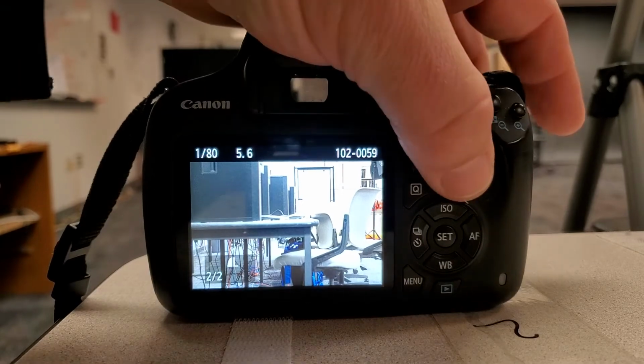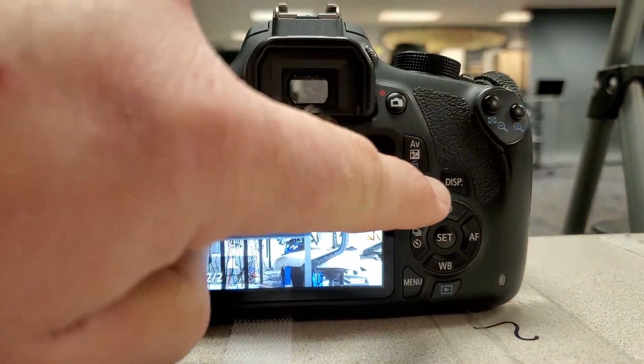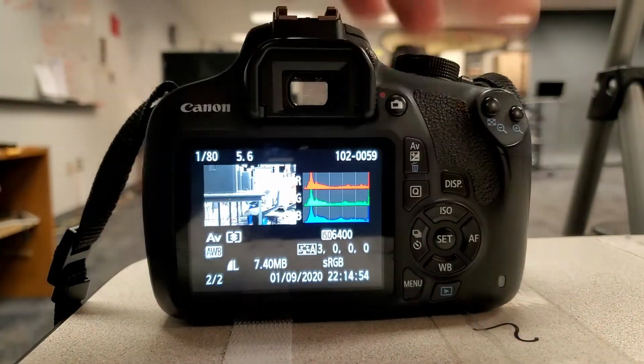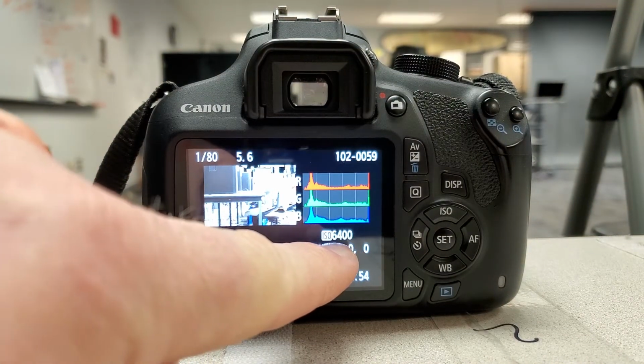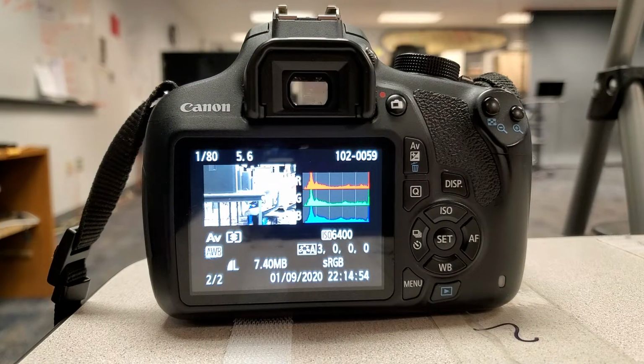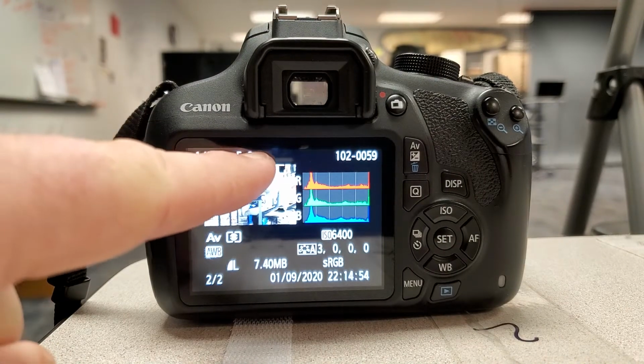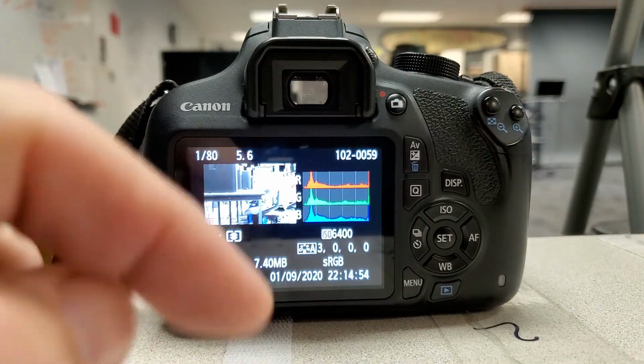that's a problem. So what I'm going to do is just press this display button right here, this one that says DISP, and if I press that enough times until I get to here, you can see the ISO the camera suggested I use was ISO 6400. So my exposure for this was 1/80, f5.6, ISO of 6400.